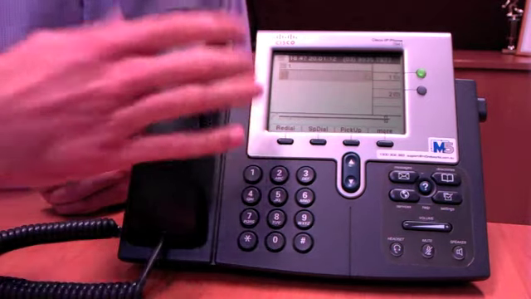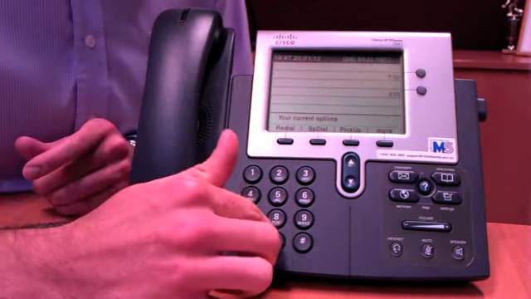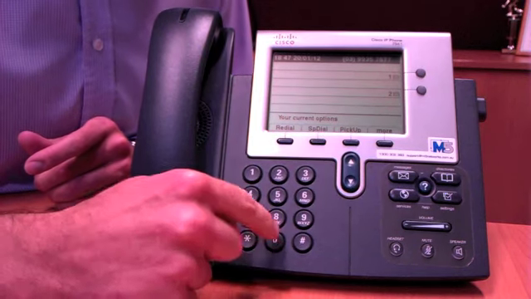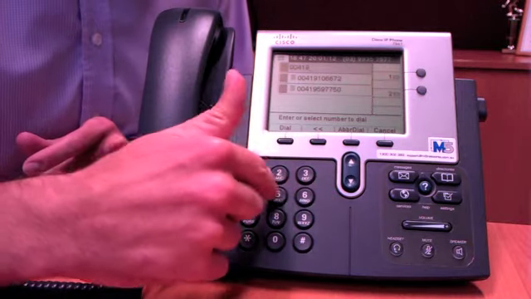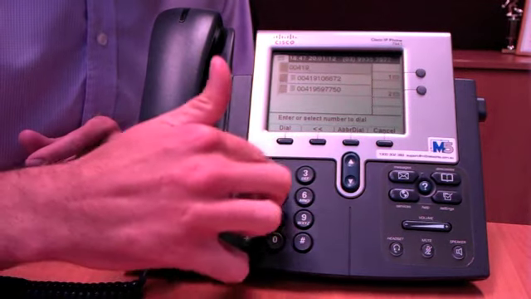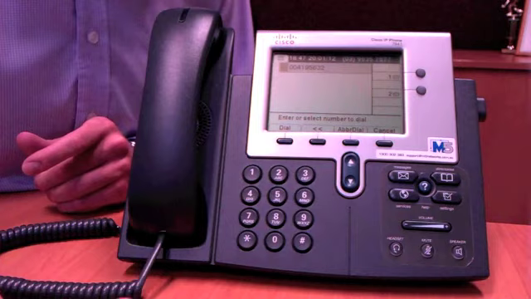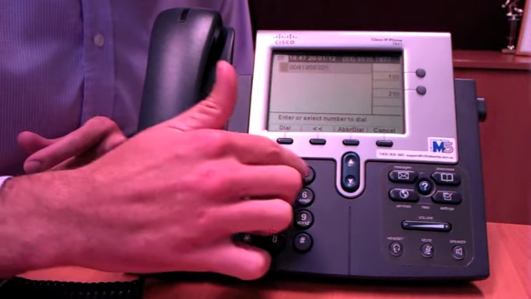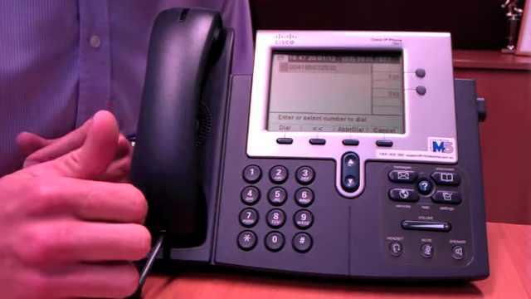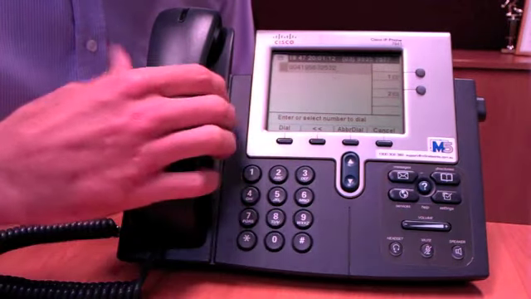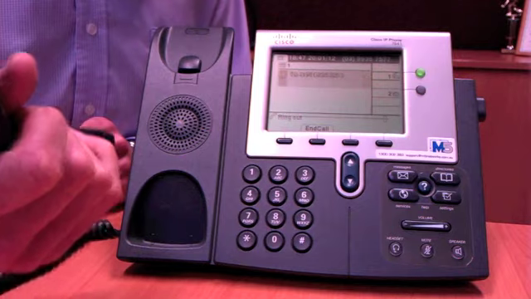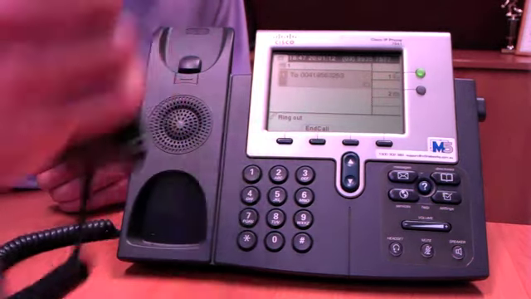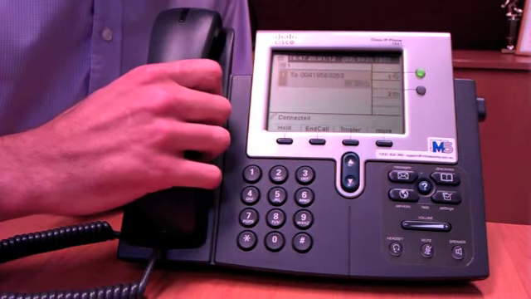For example, if I want to call a mobile phone, I'll dial 0410 and the rest of the number. I can take as long as I like to put the number in. I might be looking at a web page, dialing in the number slowly, checking that it's correct. As soon as it's correct, I'll pick up the handset, and the M5 phone system will automatically place the call as soon as the handset is picked up.